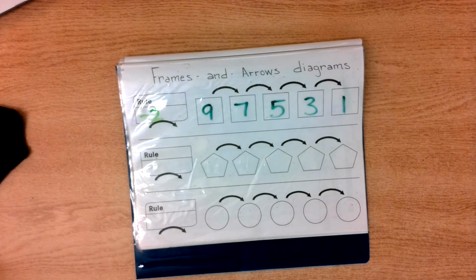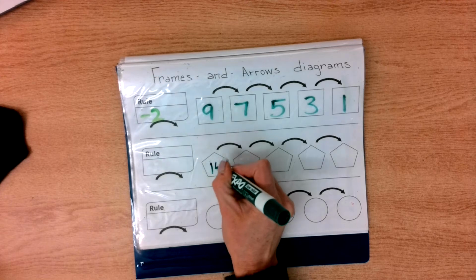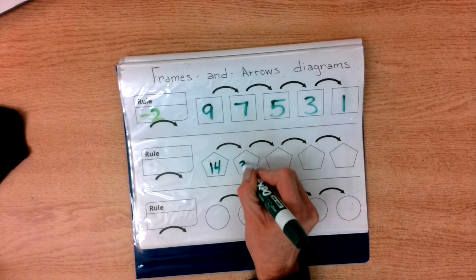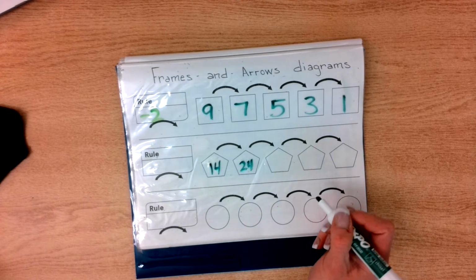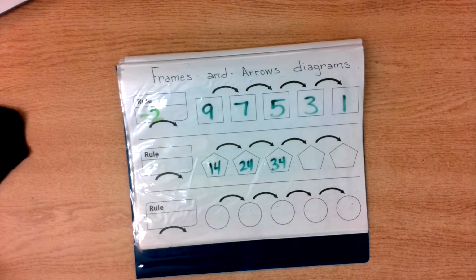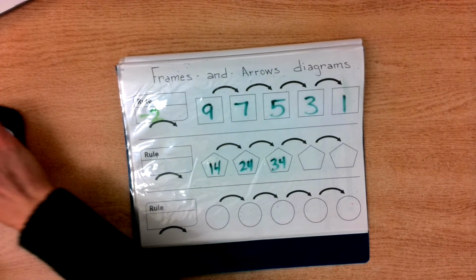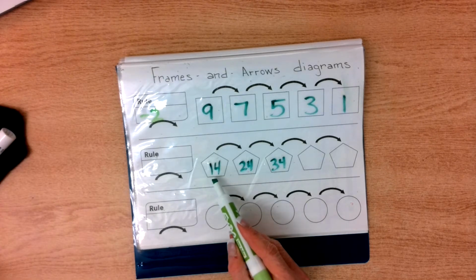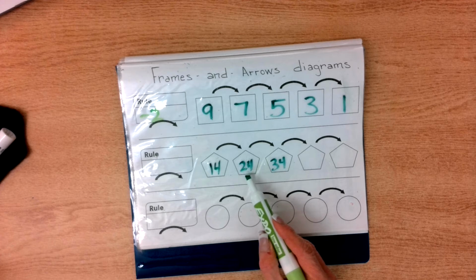That one's kind of tricky. This time I'm going to leave a number off. So let's do 14, 24, 34. I'm going to leave these 2 blank so we can fill those in. First we have to figure out what our rule is before we can fill in the numbers. So what is 14 to 24?